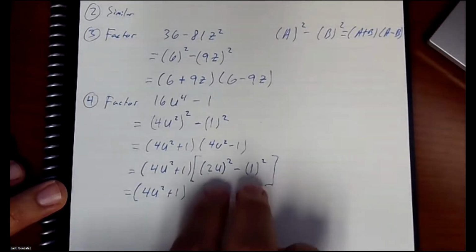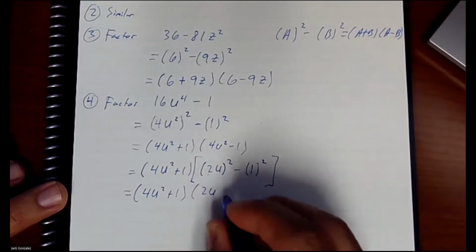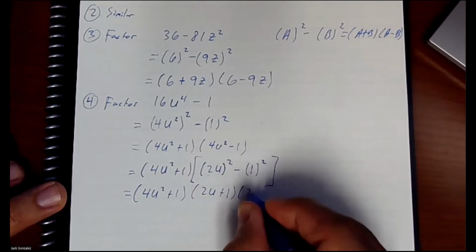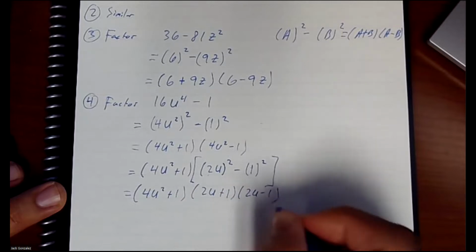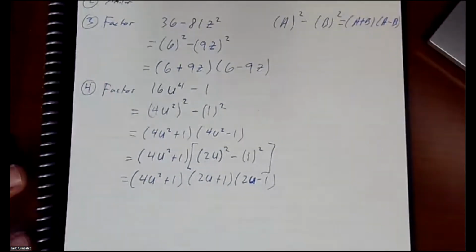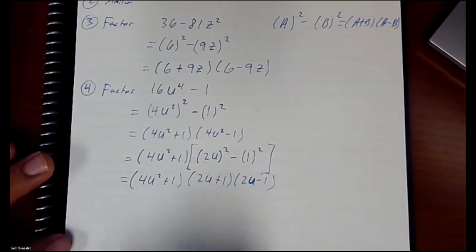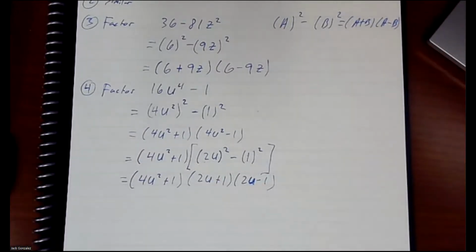So then just apply it again right here. So this is going to be 2u plus 1, 2u minus 1. Now there's no more factoring to do. That's it. Okay. I'm going to turn the page in just a second.